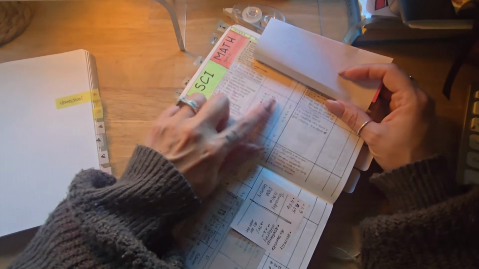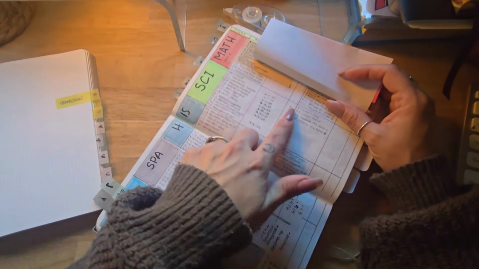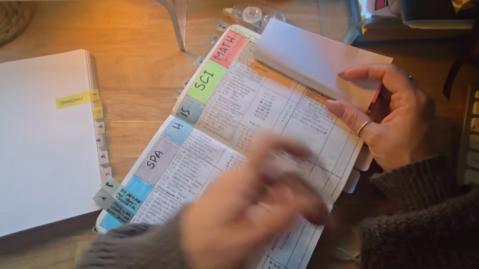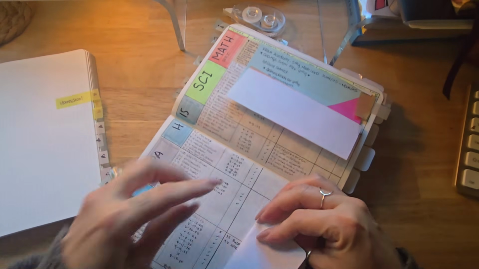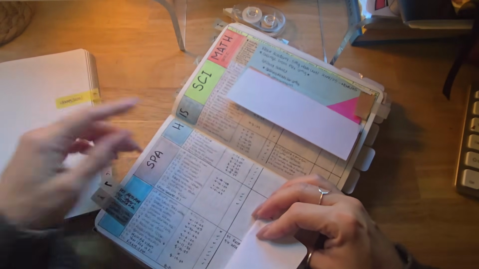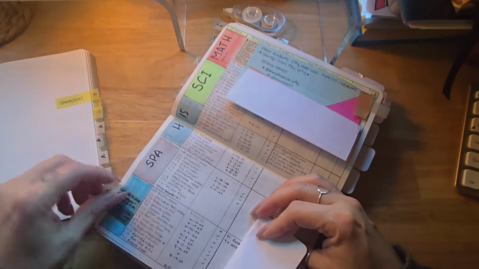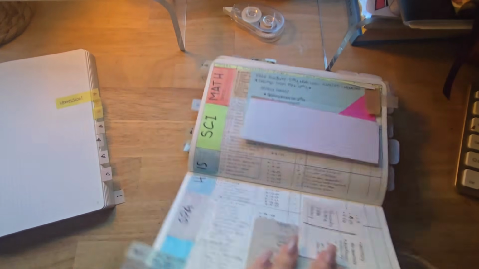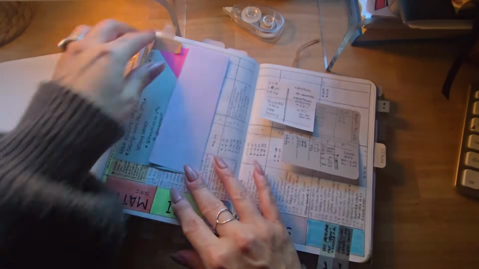So for science, this is the unit, the date that we completed it, and if it has a green check mark, I'm satisfied with the outcome. And I did the same thing for the other areas we're doing: math, science, history, Spanish, and ELA. And again, this is the section that I am adding. I did add it in here.